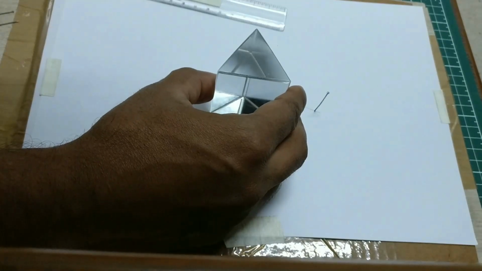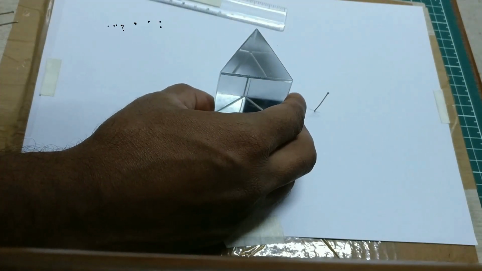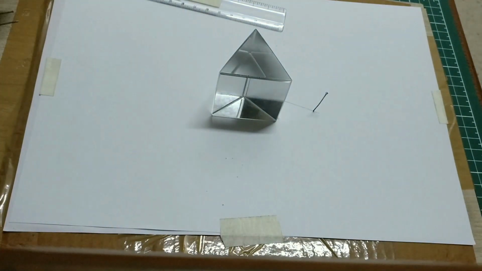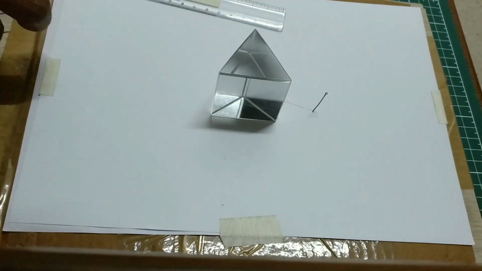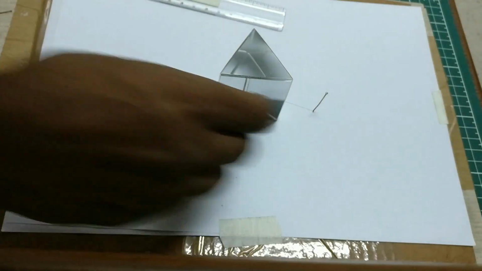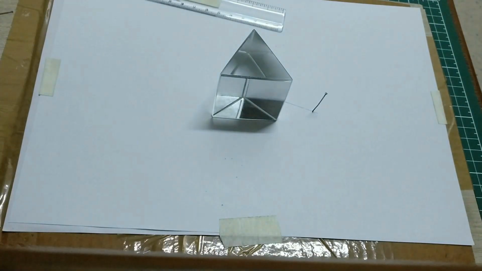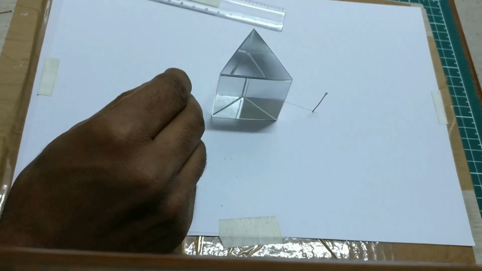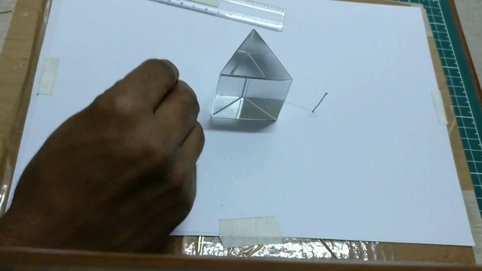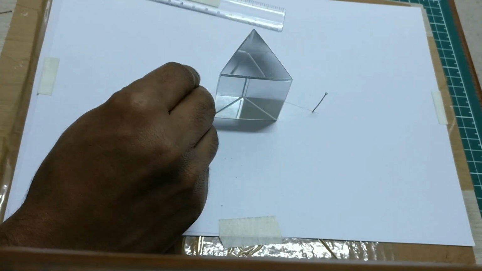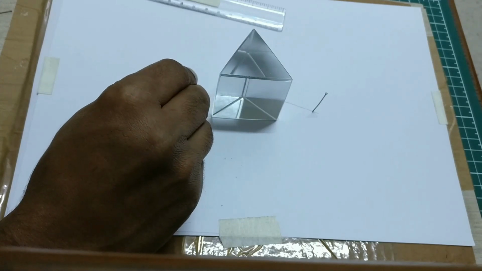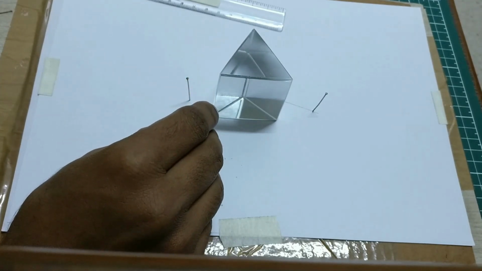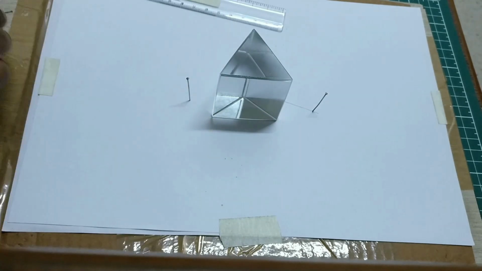Then we have the prism. So step 3 is we are trying to look for pin 1 and pin 2 through the glass prism. Okay, so let me show you that they are collinear.